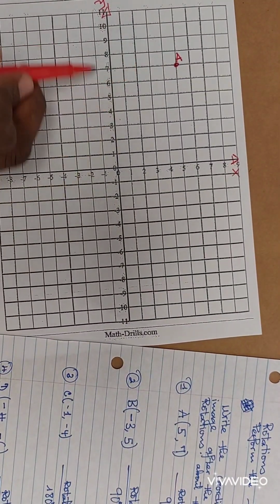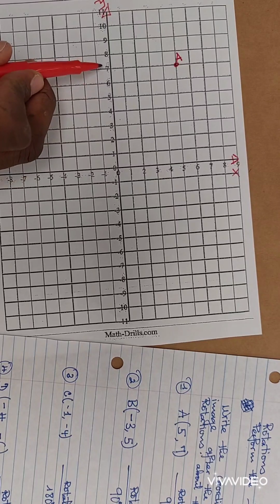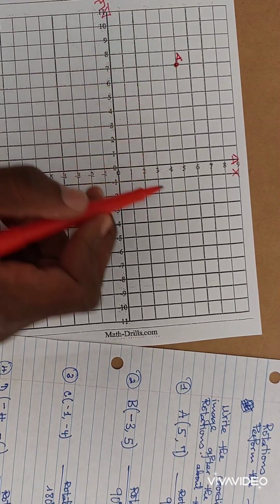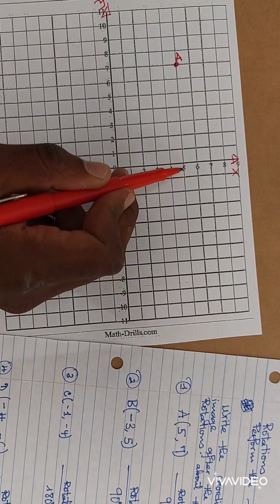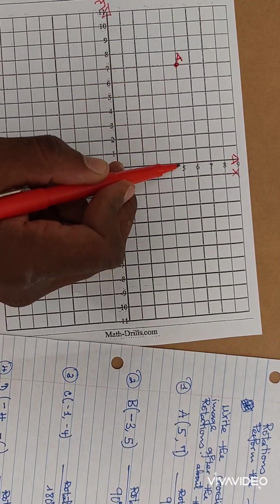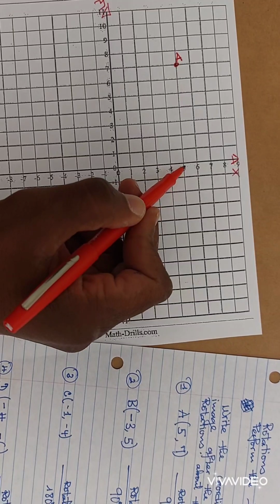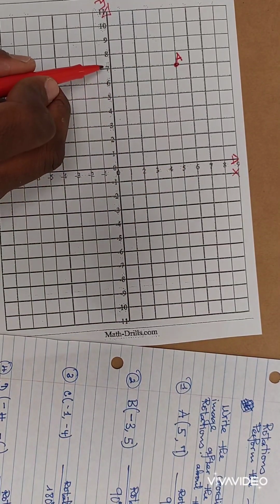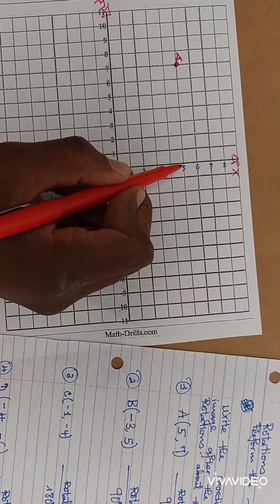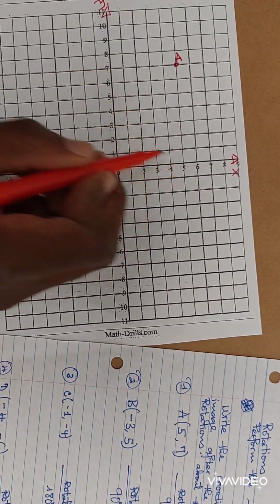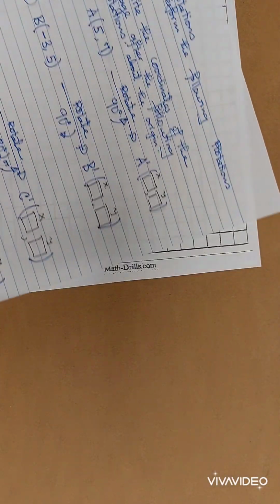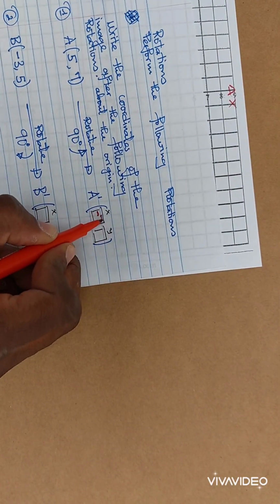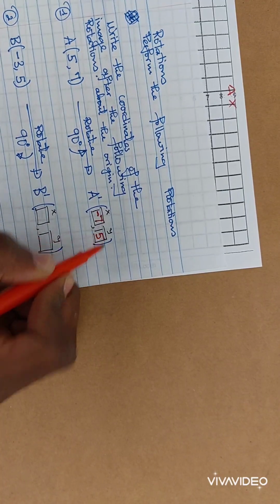Now I'm reading my x coordinate on this horizontal line. This 7 here is on the left of 0, so it is a -7. This 5 for the y coordinate is above 0, so it's going to be a +5. So when I read my coordinates after rotation, it will be -7, +5: -7 for the x and +5 for the y. So I fill in the box: -7, +5.